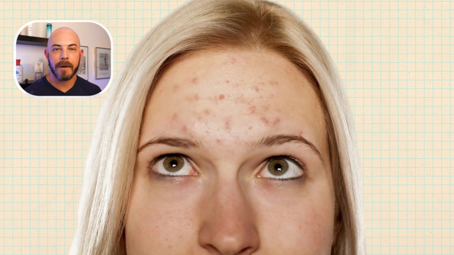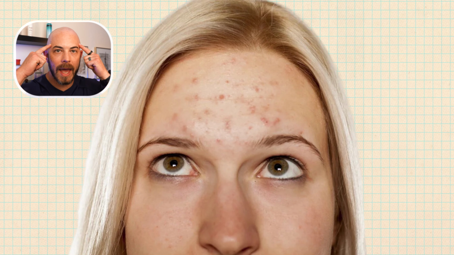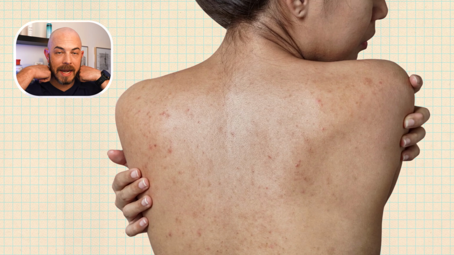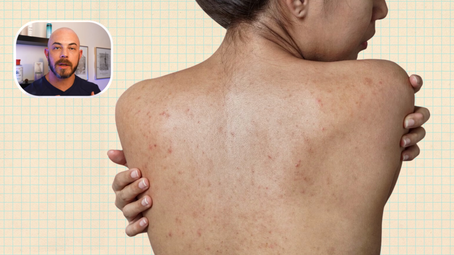Fungal acne tends to be concentrated around hair follicles, so we see it on the forehead, we see it sometimes on the back of the neck, on the upper part of the trunk, so the chest or the upper back. We don't tend to see it come down on the lower face quite as much as traditional acne, and it is caused by that yeast that lives on the skin.